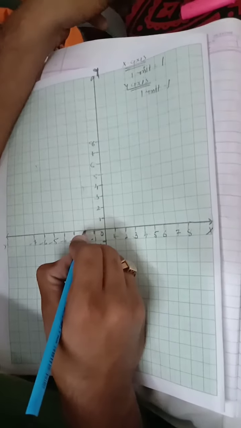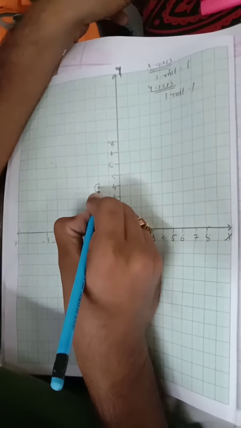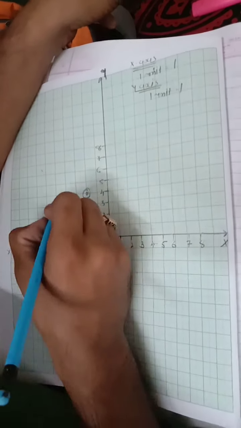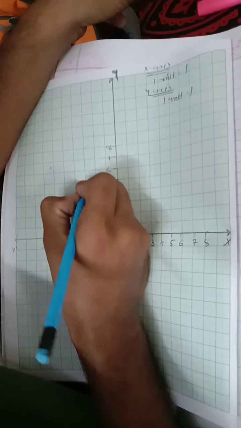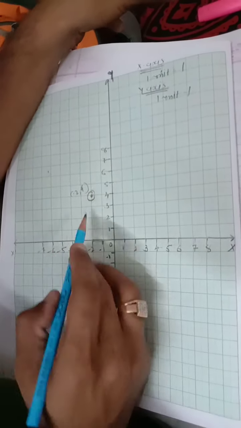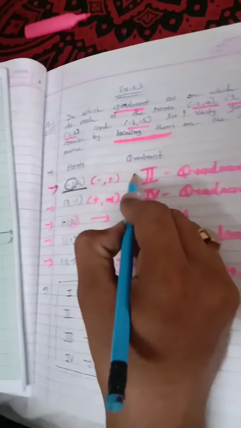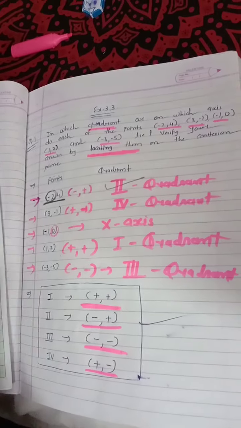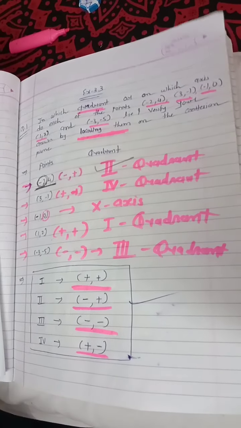So I move vertically on the y-axis. This one is your first point (-2, 4). To verify, you can see that this is the first quadrant, this is the second quadrant. I already answered that it lies on the second quadrant. Yes, it lies on the second quadrant.